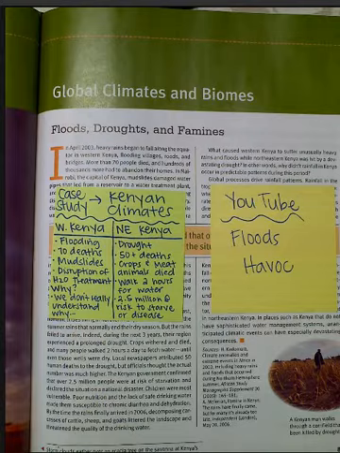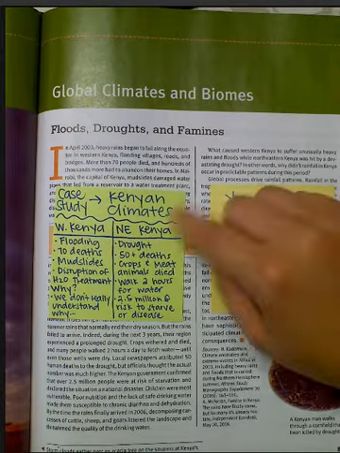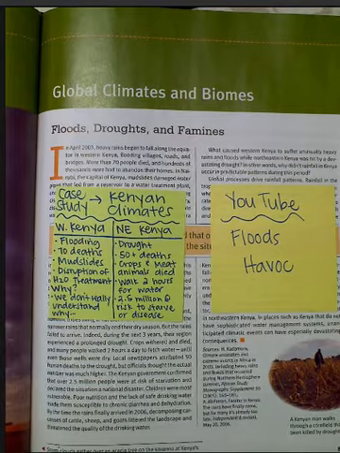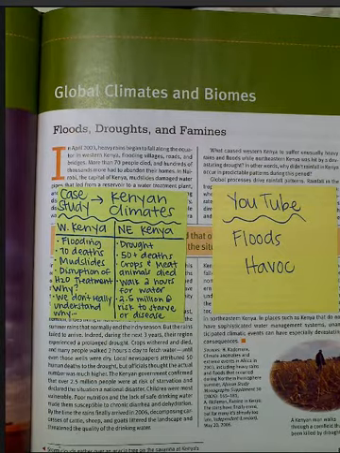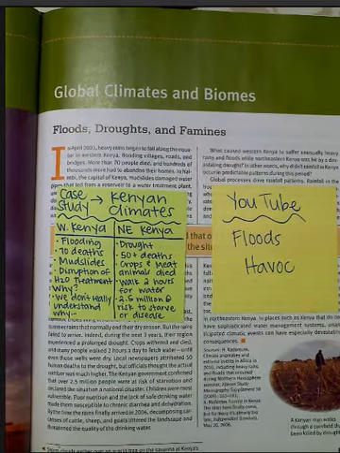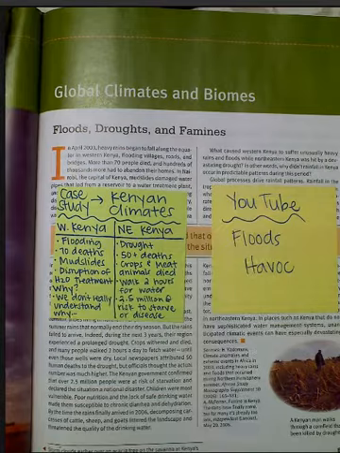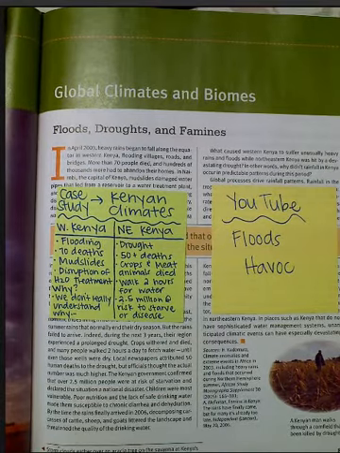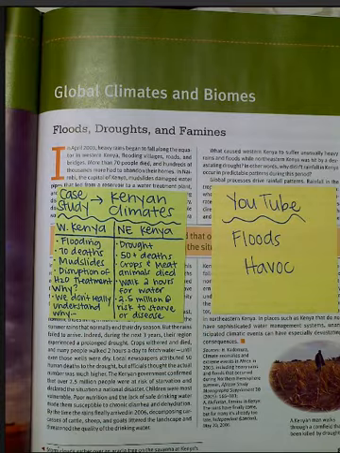First, we're going to start with our case study, our opening story that always kind of starts us off right at the beginning of the chapter. This one is about Kenyan climates. Kenya is a country in Africa, of course, and it really is a good example of how climates can affect different parts of the same country or the same continent or the same ocean in drastically different ways.